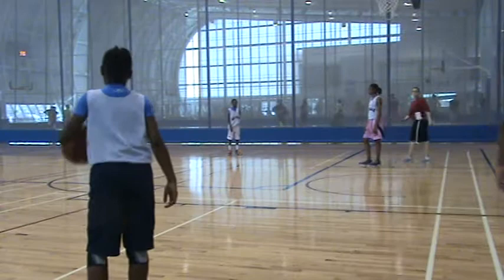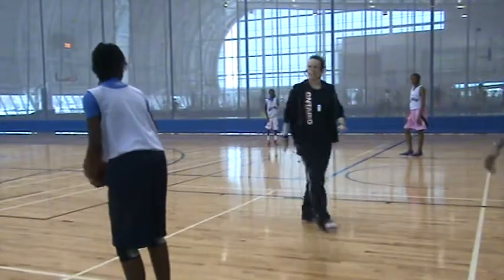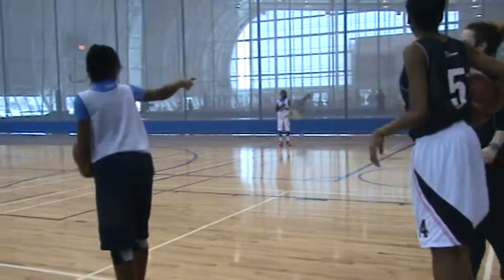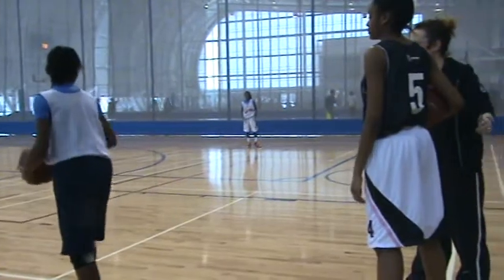Okay, so you guys are going to go, I'll help cue it. You're going baseline side, making that pass to the drift. You're hitting the post, okay? I'm doing what? You're gonna hit the post player. Okay, go. Go.